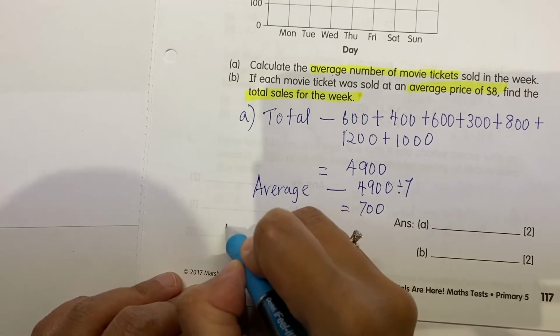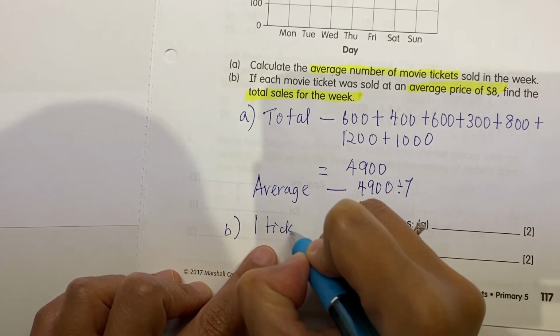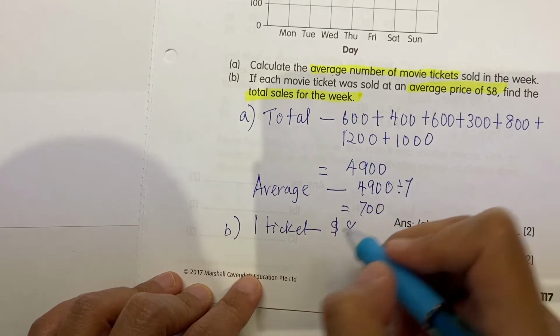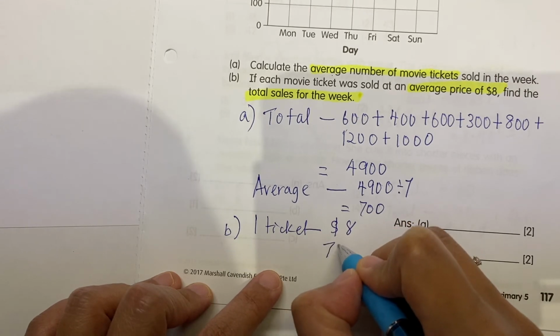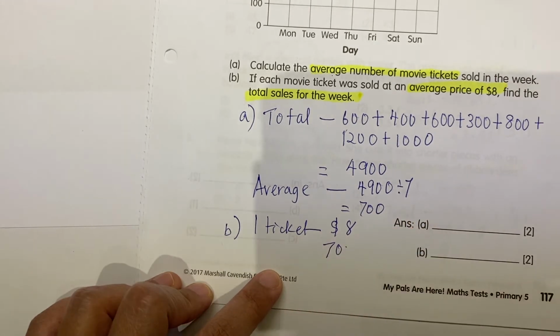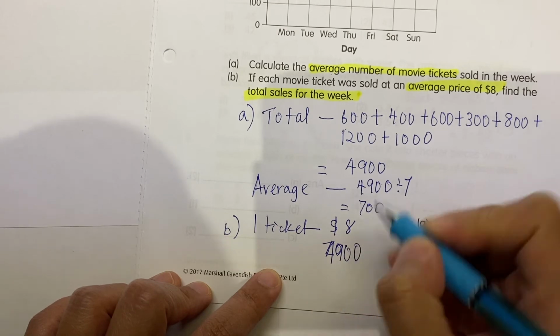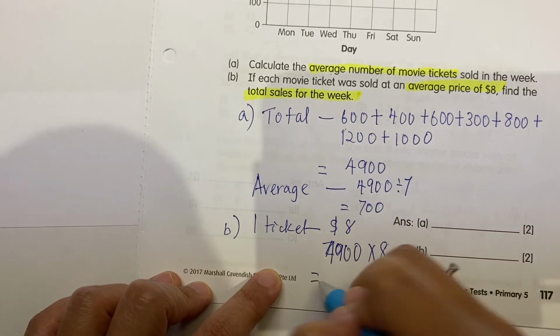So this is my part B. So if one ticket is $8, I have 4,900, that's my total, times my $8.